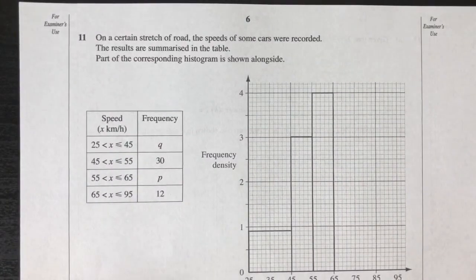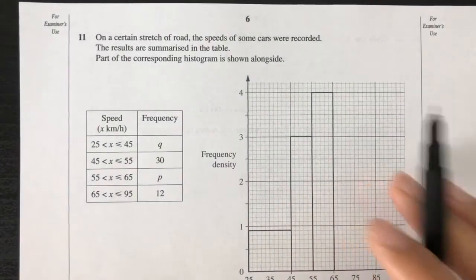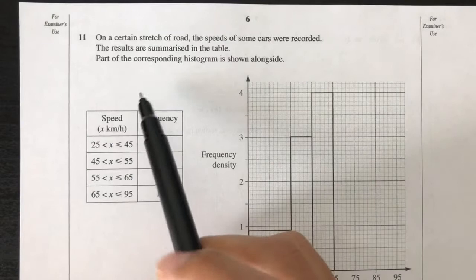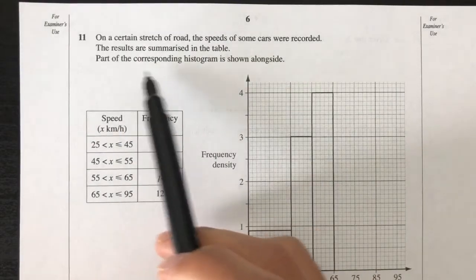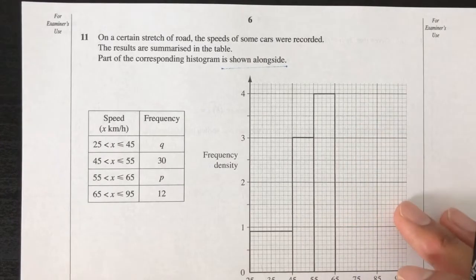Let's move on to question 11. On a certain stretch of road, the speed of some cars were recorded. The results are summarized in the table. Part of the corresponding histogram is shown alongside. So we have part of the histogram.